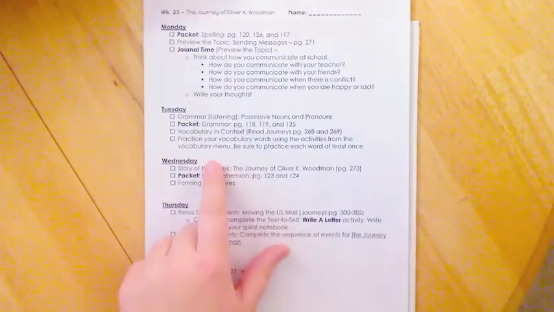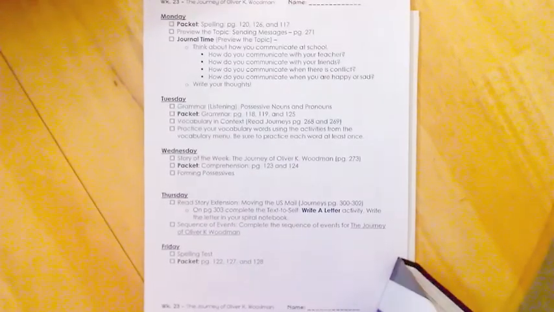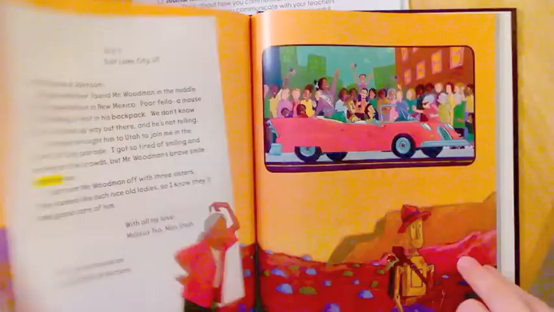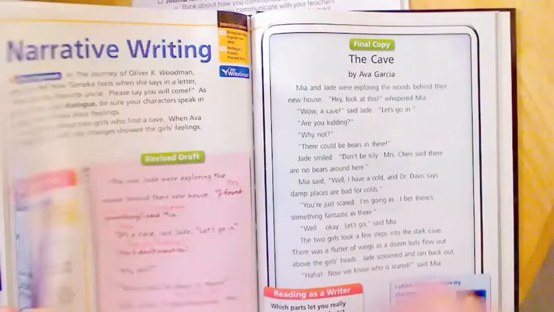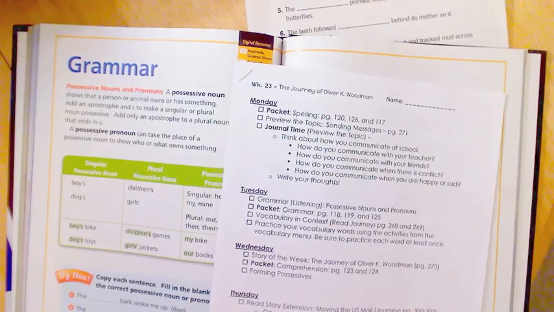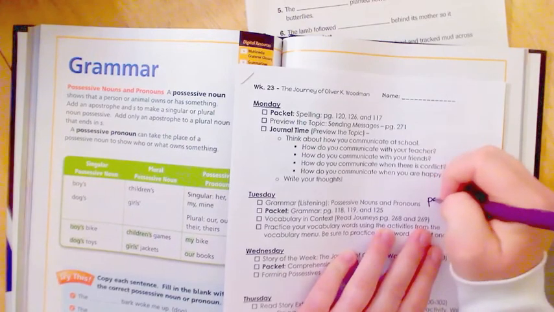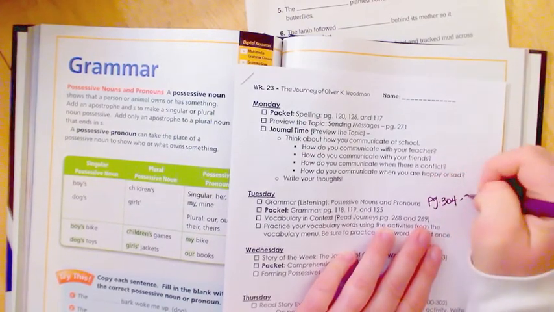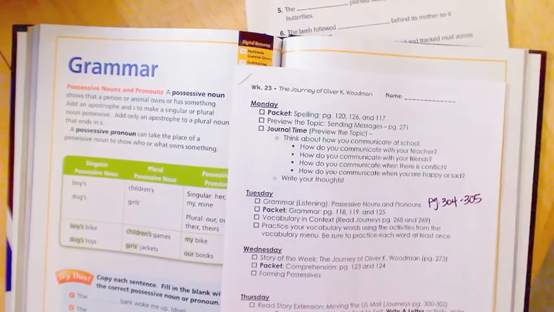If you would like a few more examples, in your book, where we find week 23 at the end of the lesson, there is the grammar right here. So that is on page 304 and 305. So this gives a couple more examples.